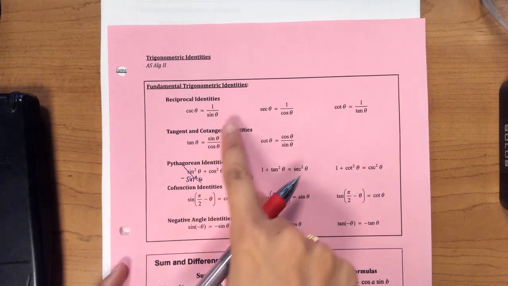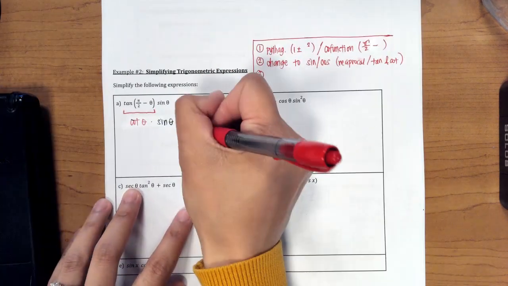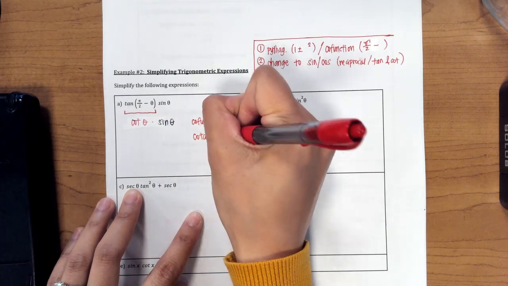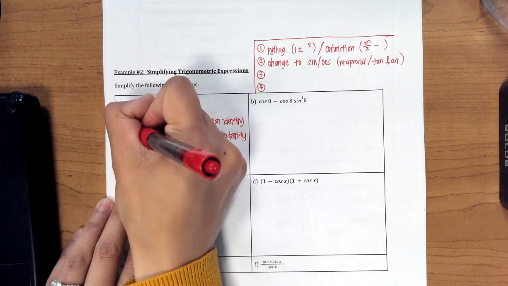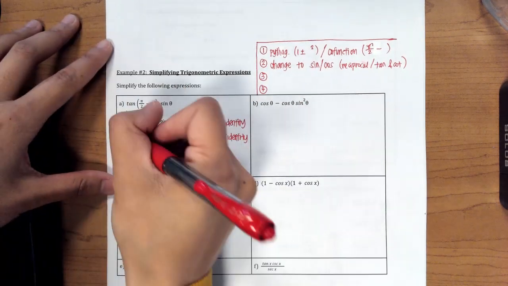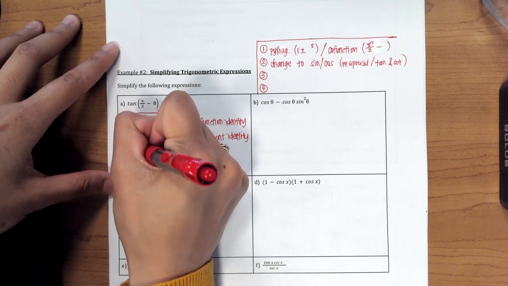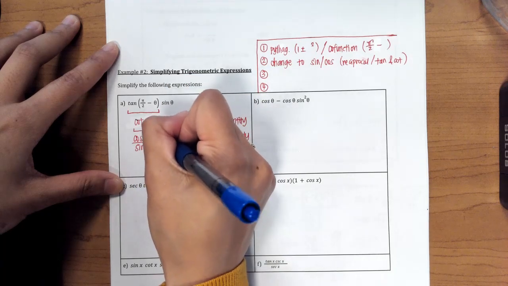So we're going to come here and look. Well, I know cotangent is cosine over sine, so I can use the cotangent identity and further change this to cosine over sine. This sine theta still stays the same here.